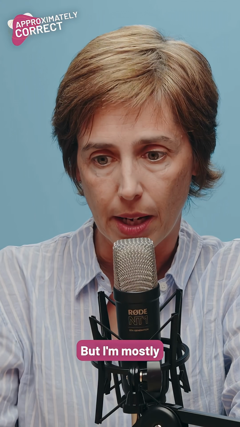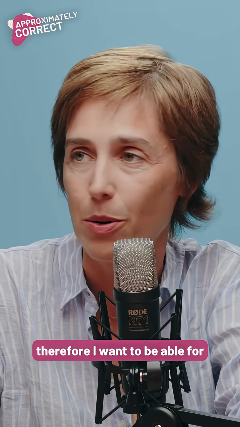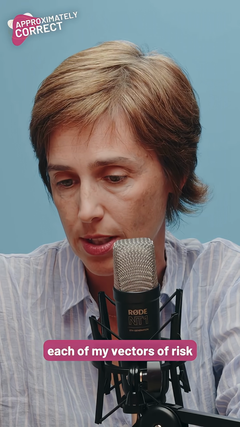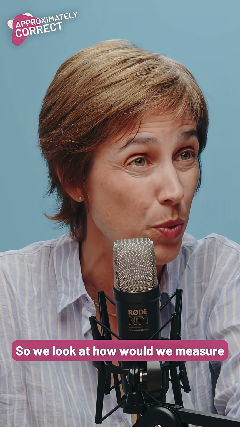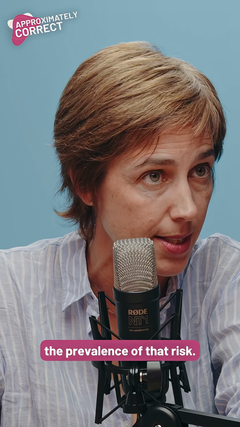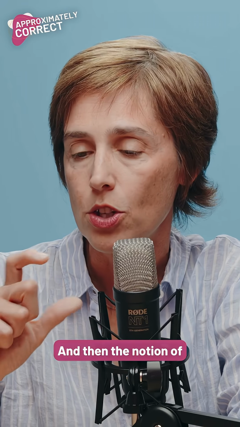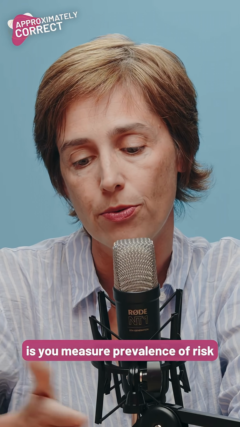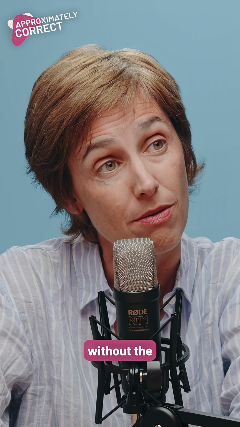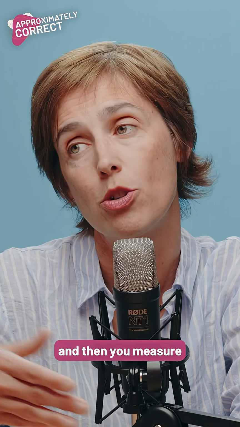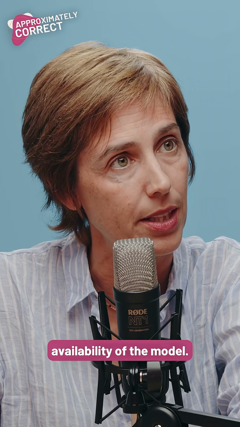Right. But I'm mostly trained as a scientist. Therefore, I want to be able, for each of my vectors of risk, to have a way to measure them. So we look at how we would measure the prevalence of that risk. And then the notion of differential risk is you measure prevalence of risk without the availability of the model, and then you measure prevalence of the risk with the availability of the model.